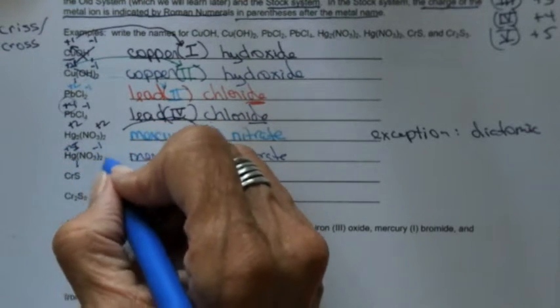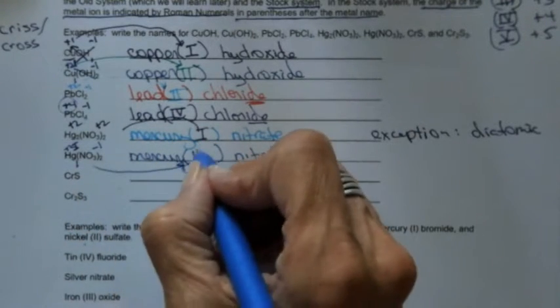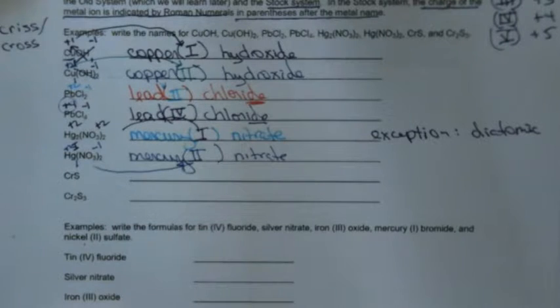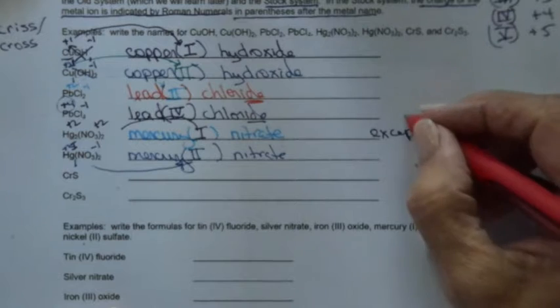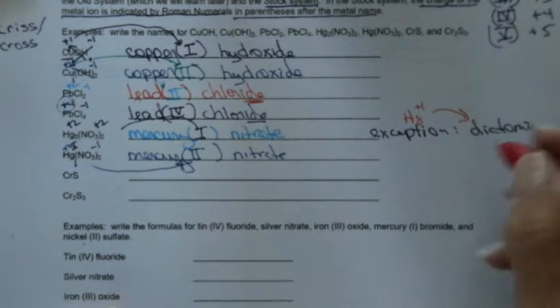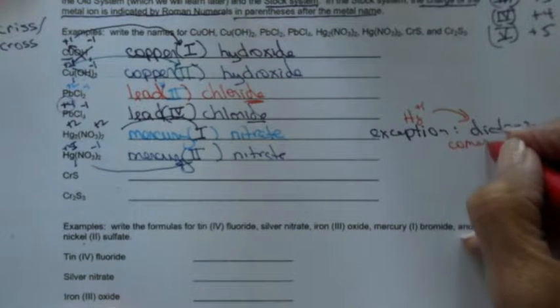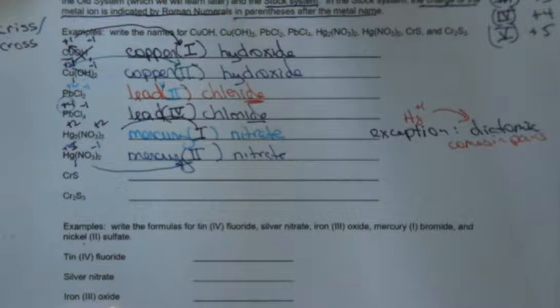So a +2 and a -2. Therefore, this is mercury 2 nitrate. Mercury 1 is my exception. Diatomic. Comes in pairs. Mercury 2 does not.